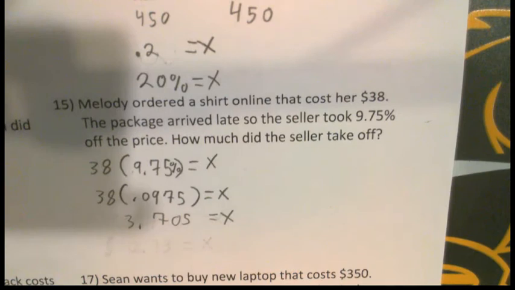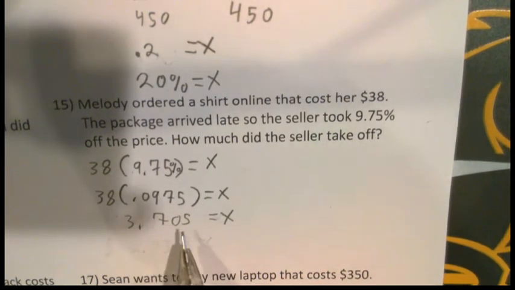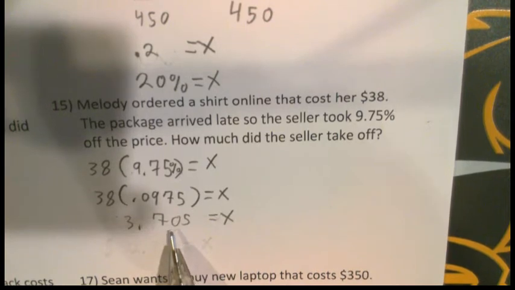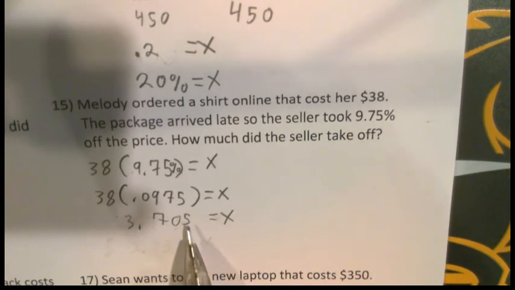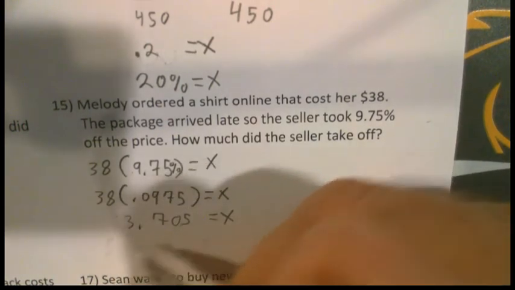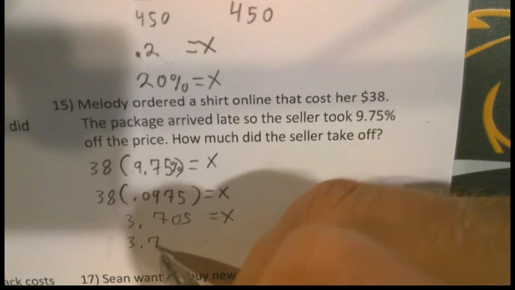This looks a little bit more reasonable. Round again to the nearest hundredth. That's going to be the 0. The number to the right of the 0 is a 5. That means it's 5 or larger, so we add 1 to the number we're rounding and drop everything to the right. That's going to give us $3.71.